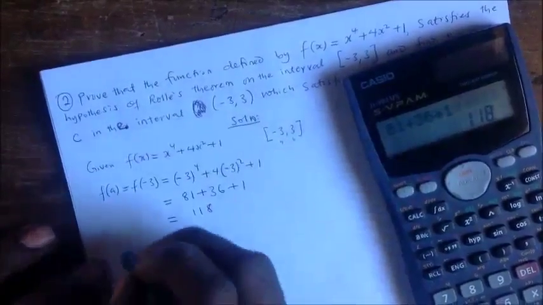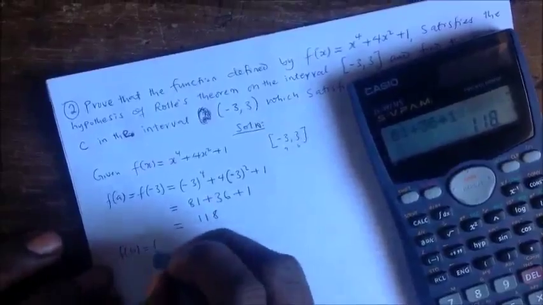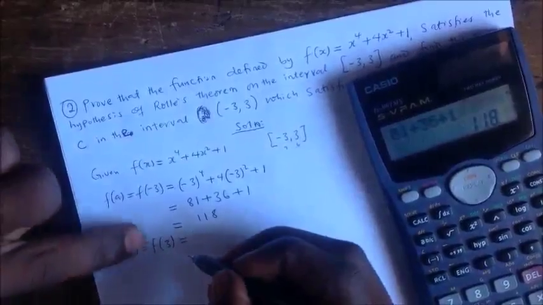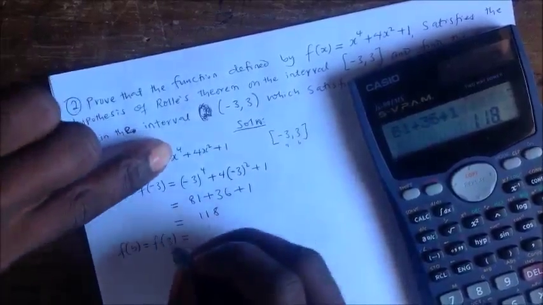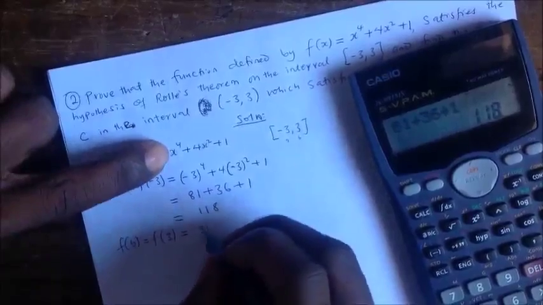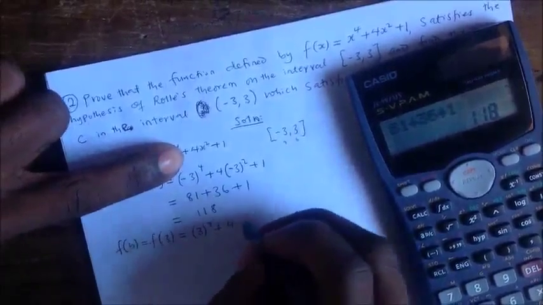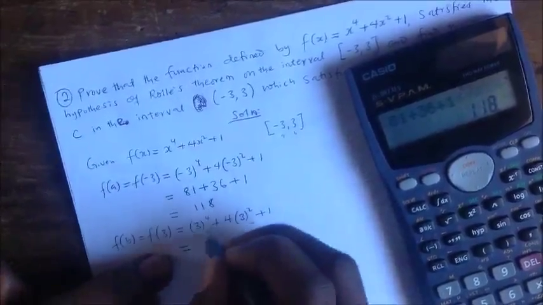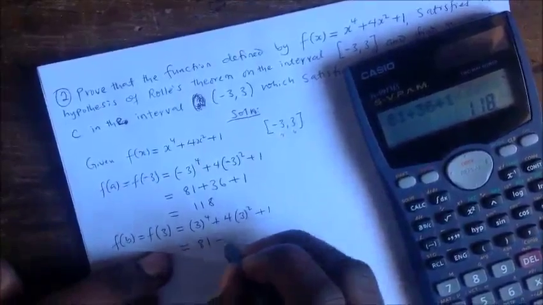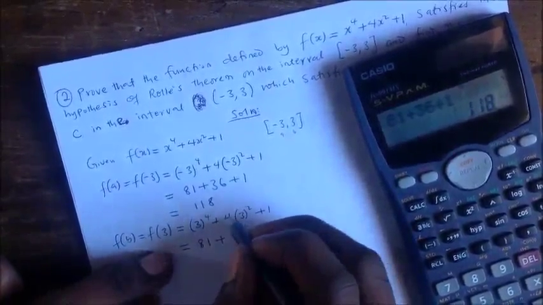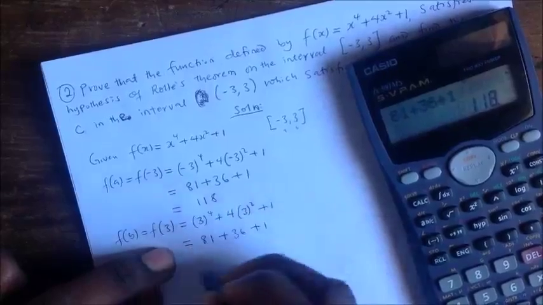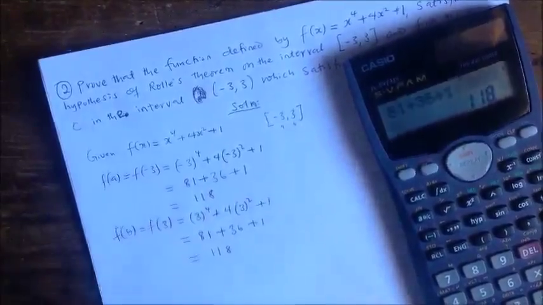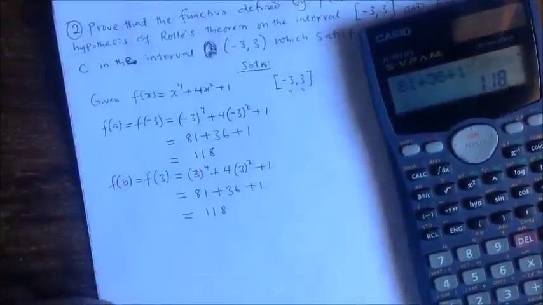Then let's find f of b. F of b is equal to f of positive 3, because our b is positive 3, which is equal to, now anywhere we have x in the function, we should now replace it with 3. So x to the power of 4 will be 3 to the power of 4 plus 4 into 3 squared plus 1. This is equal to 3 to the power of 4, 81, plus 3 squared, 9, multiplied by 4, 36, plus 1. So 81 plus 36 plus 1, 118. So f of a is 118 and f of b is 118.